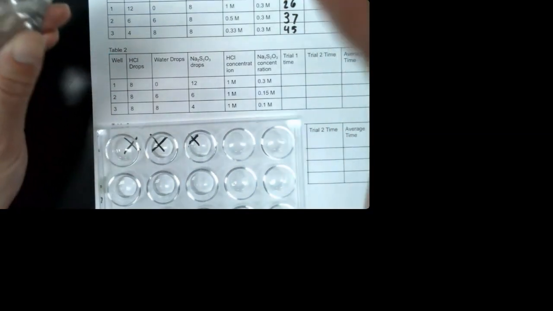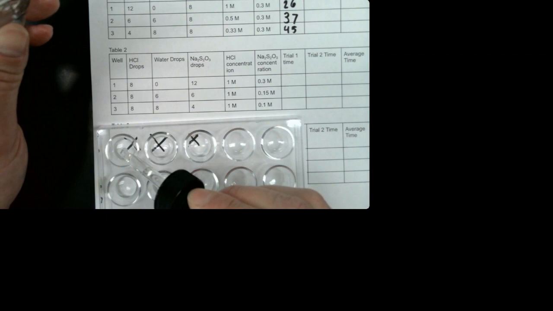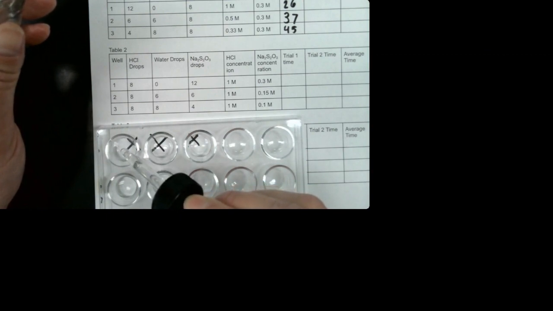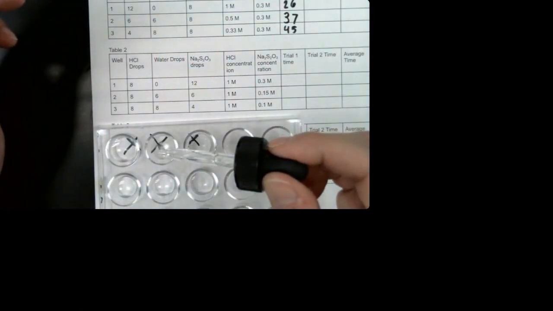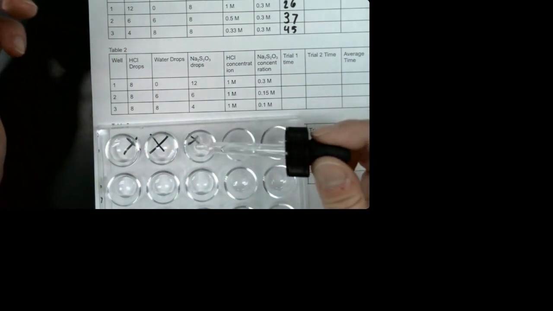All right, the last thing is the sodium thiosulfate. So we're going to add 12 in this one. 1, 2, 3, 4, 5, 6, 7, 8, 9, 10, 11, 12. And then I'm going to add 6 in the next one, and then the last one, I'm just going to put 4 drops. Okay. So now we're going to do the same thing. When you think the X has disappeared, you go ahead and write the time.